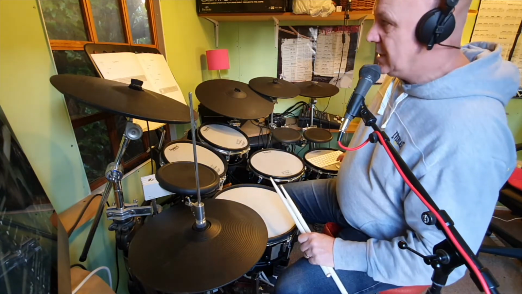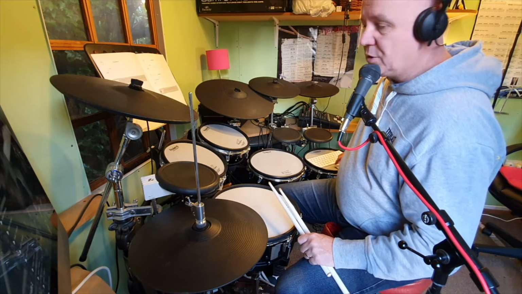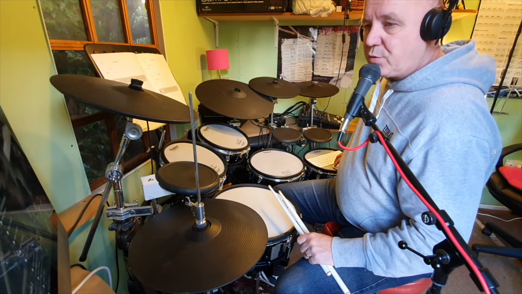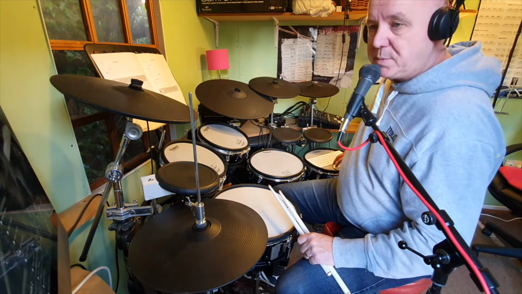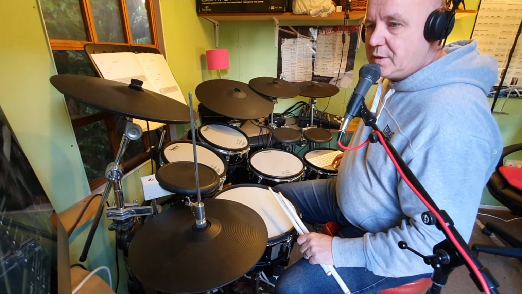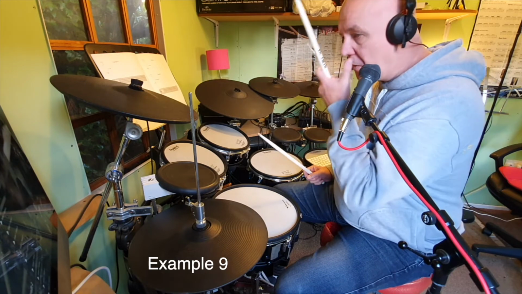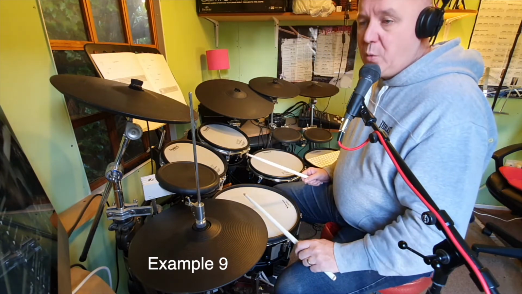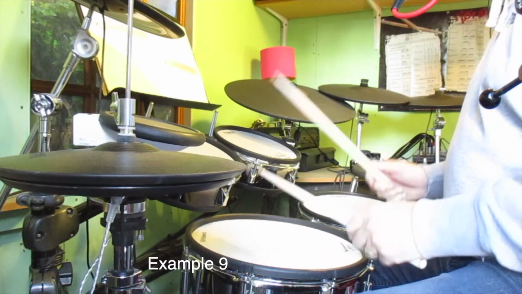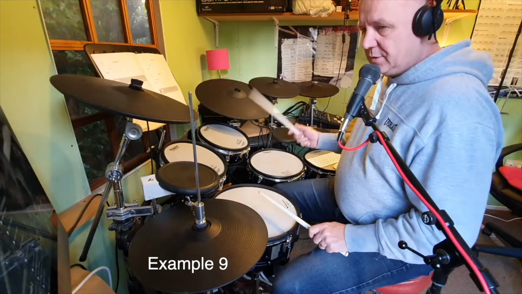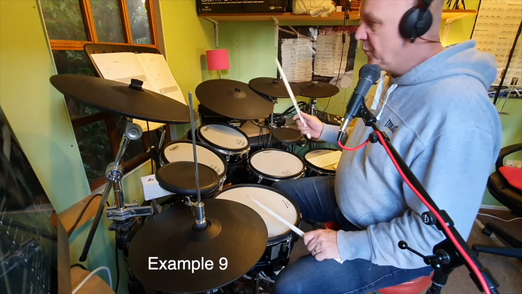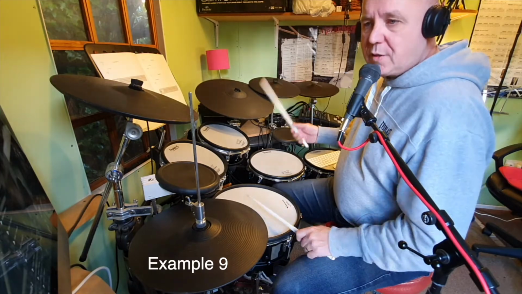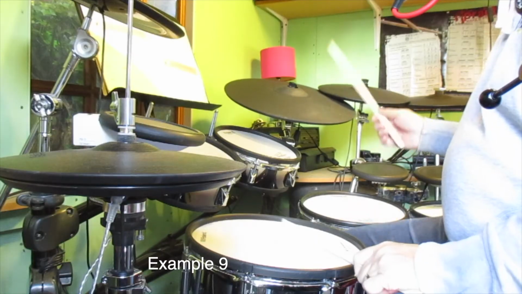Okay, number 9, and it's another heavy rock, but not quite as quick as the previous heavy rocks. This one's 88 beats per minute. 1, 2, 1 and 2 and 3 and 4 and 2, 3, 4.